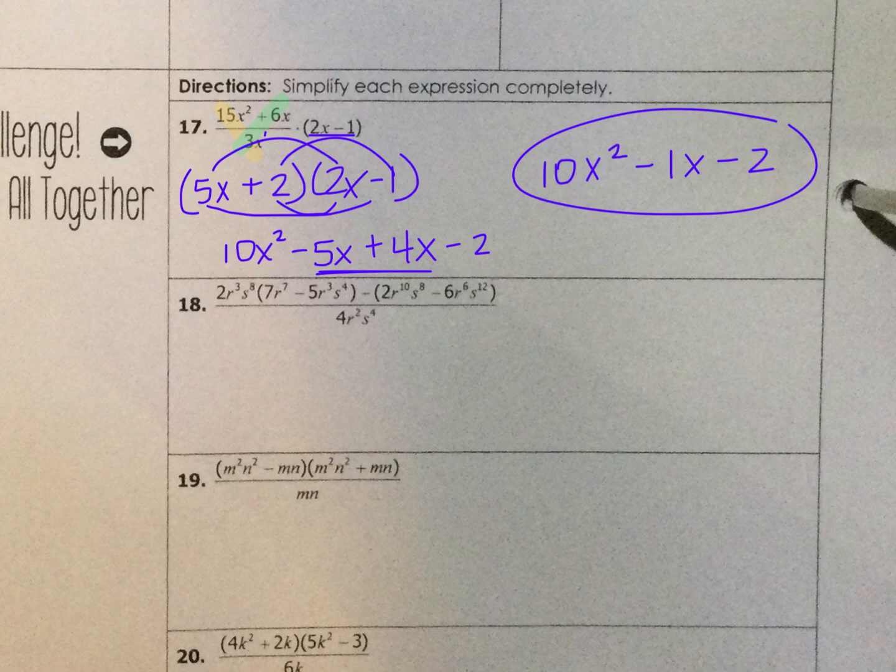All right, in this next one, we're going to start out and just deal with this and distribute that. 2 times 7 is 14. R and an S. I've got 3 plus 7. That gives me 10 R's and just 8 S's. There's nothing to add that to. Now I'm going to distribute the 2 to a -5, so that's -10 RS. 3 and 3 is 6 R's. 8 plus 4 is 12 S's.